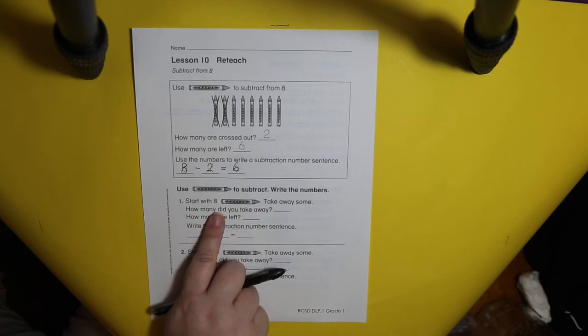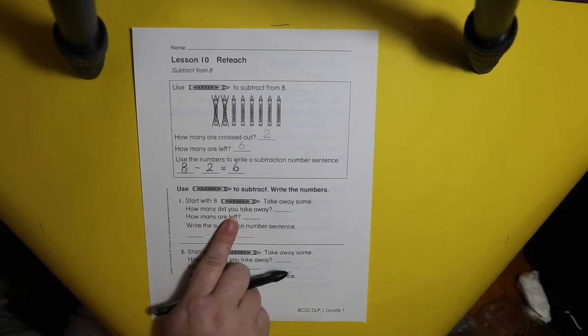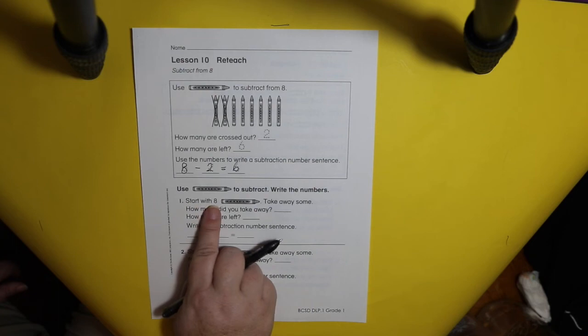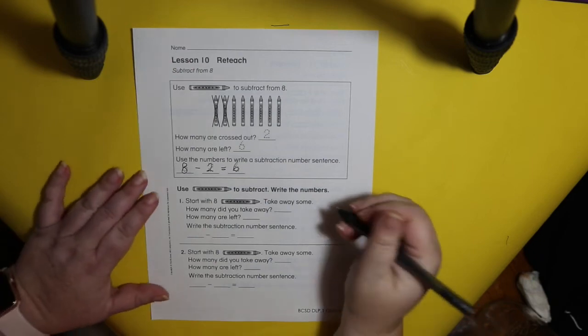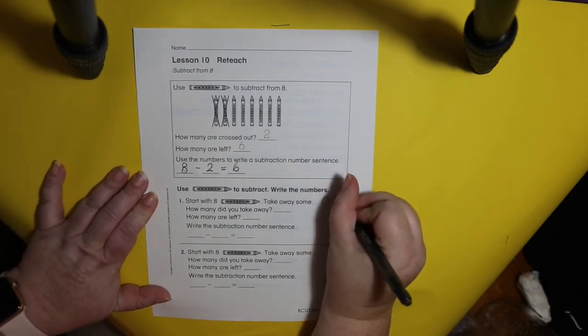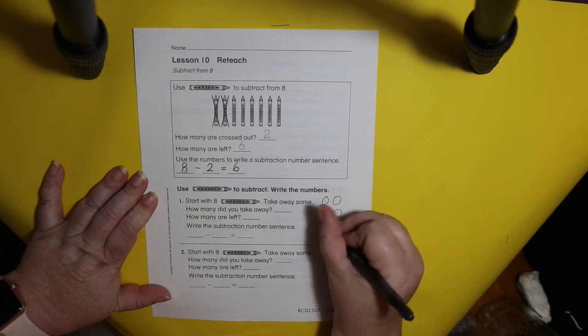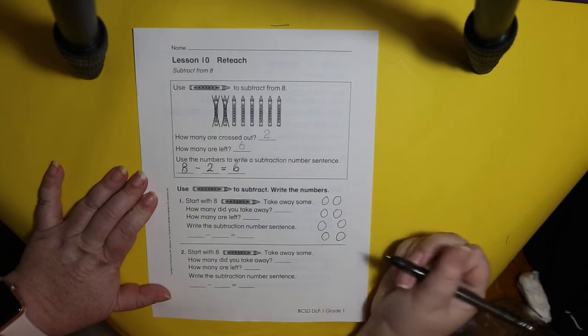So again, you can use objects. I'm going to draw because I don't have any crayons right here with me. So you can use objects or you can draw if you don't have crayons with you. Start with 8 crayons. So you're going to count out 8 crayons or you're going to draw 8 circles with me. 1, 2, 3, 4, 5, 6, 7, 8.